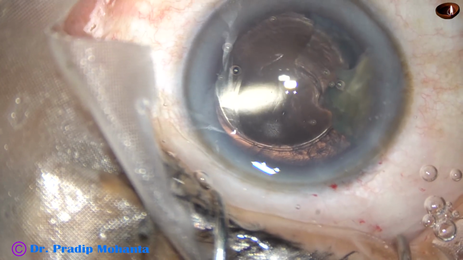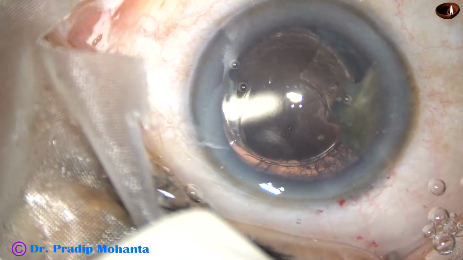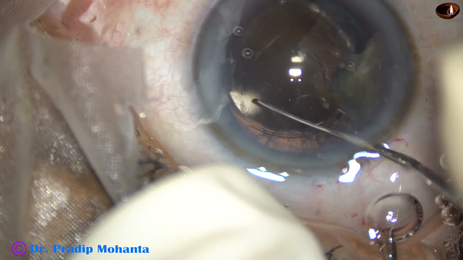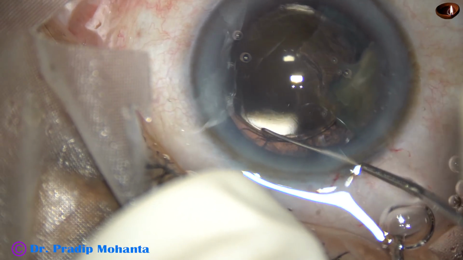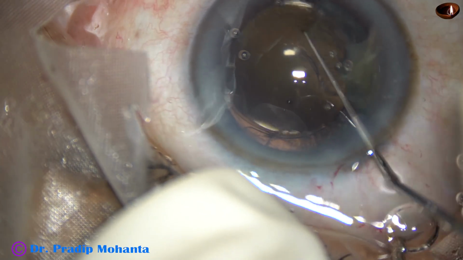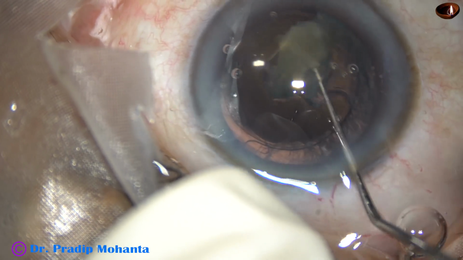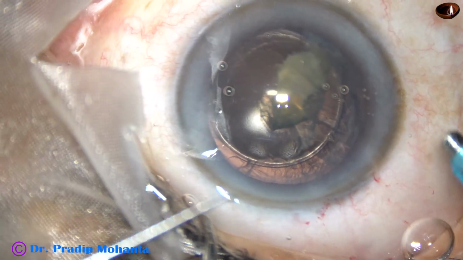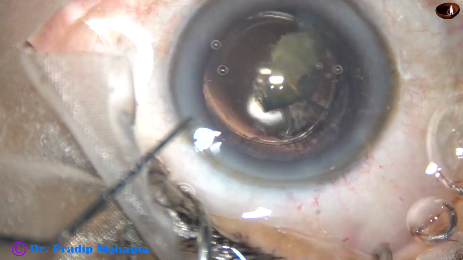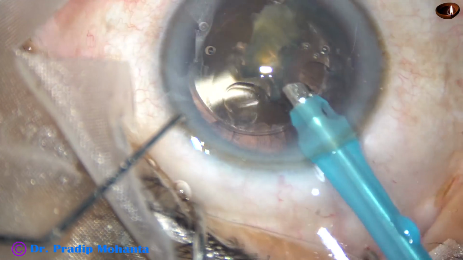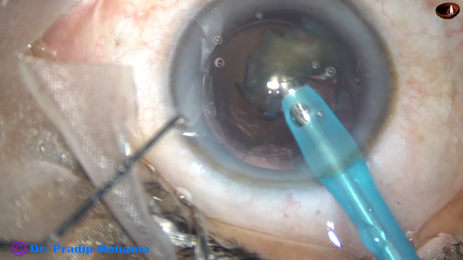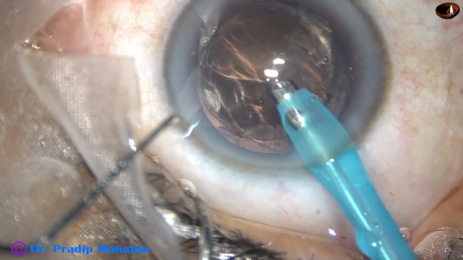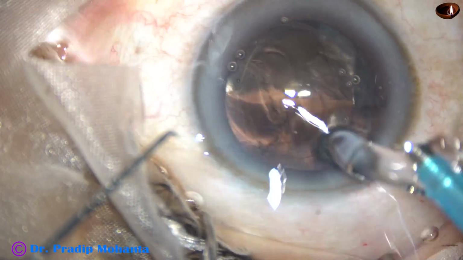I take a Sinskey hook at this time, and after checking the anterior capsular rim and being sure that the lens is in the bag, I bring the nuclear piece at the center, and then I emulsify this nuclear piece being right at the center at the iris plane, and it is done.